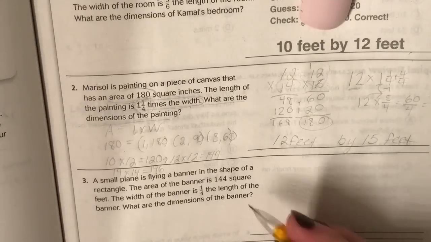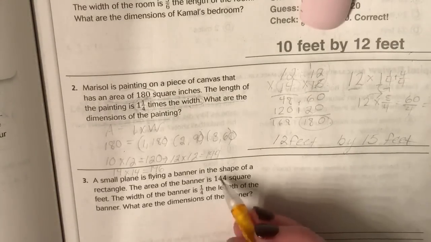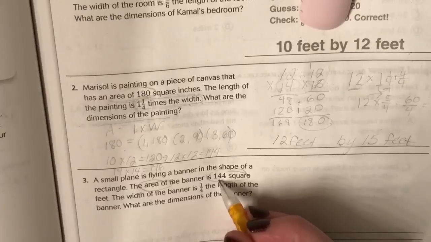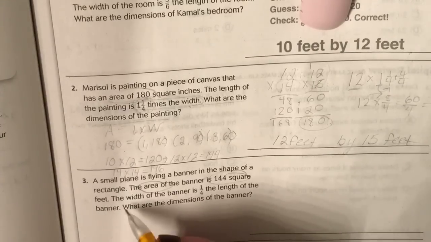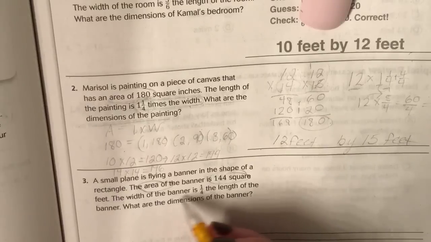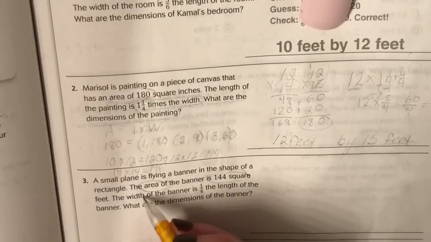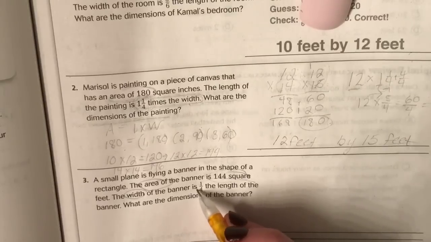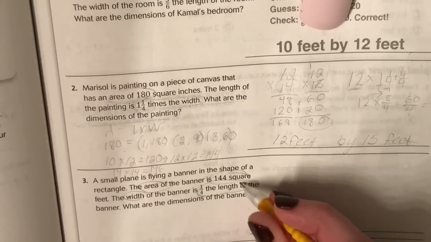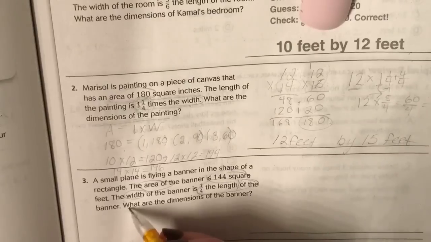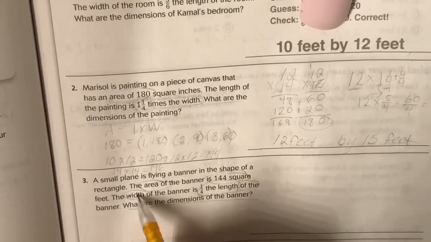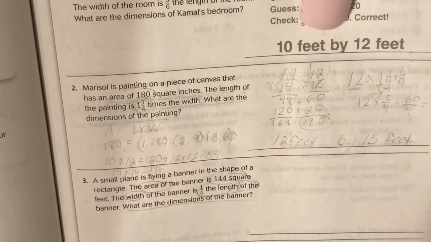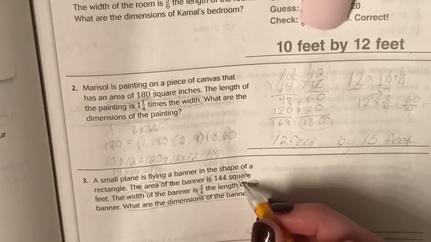So again, I always try to go through CUBES before I start anything. I know that the area, so I'm circling my numbers, the area is 144 square feet. The width of the banner is 1/4 the length, and "of" is telling me to multiply. What are the dimensions? So again, it doesn't tell me the width. It says that the width is 1/4 of the length, so I would have to multiply those.